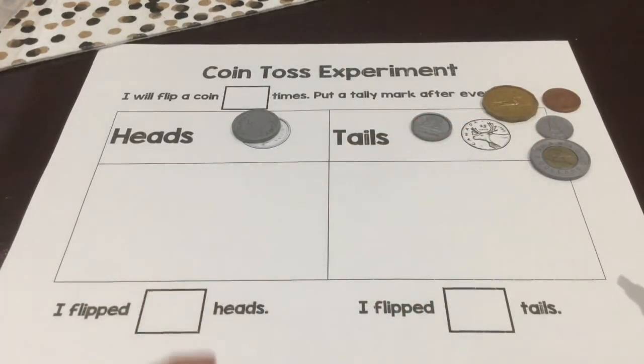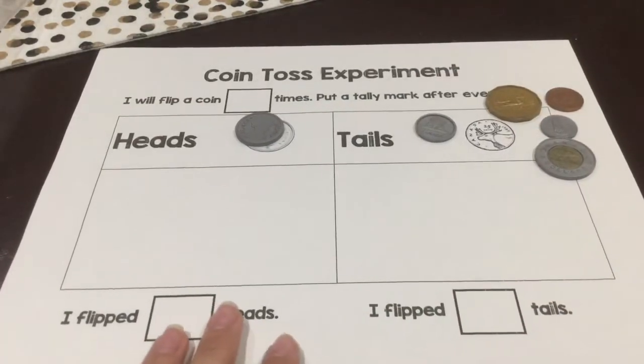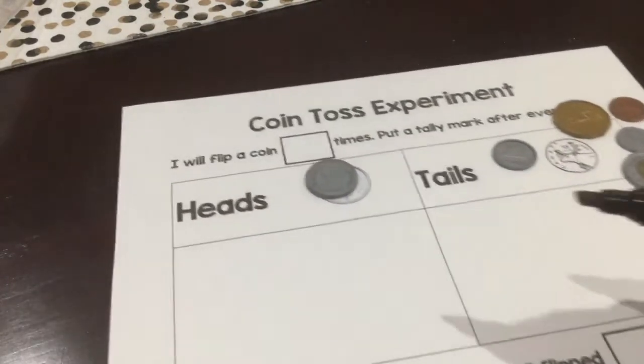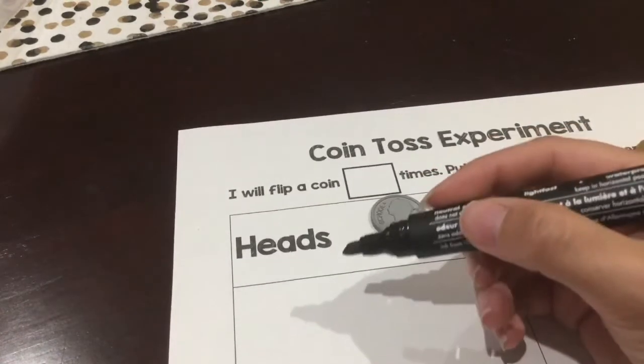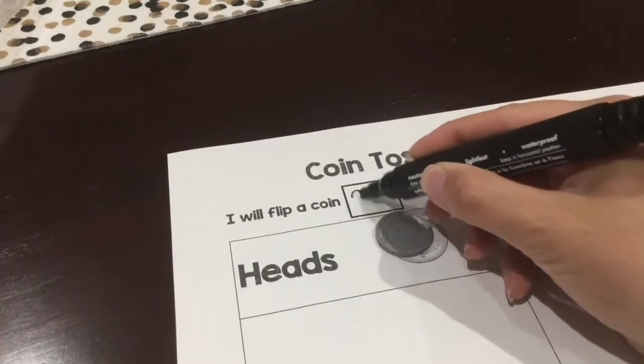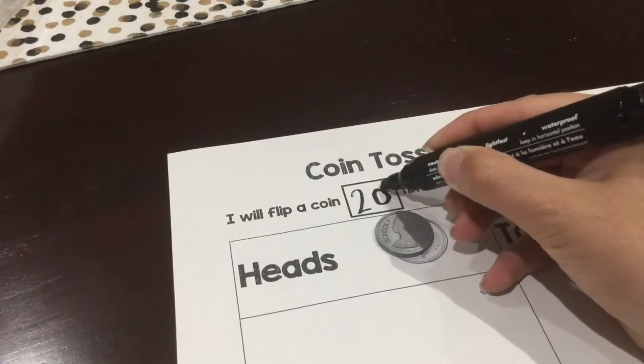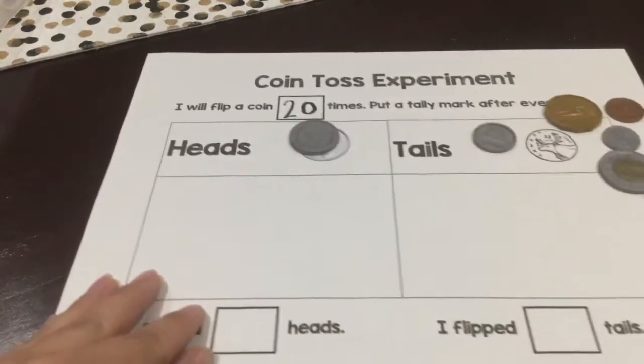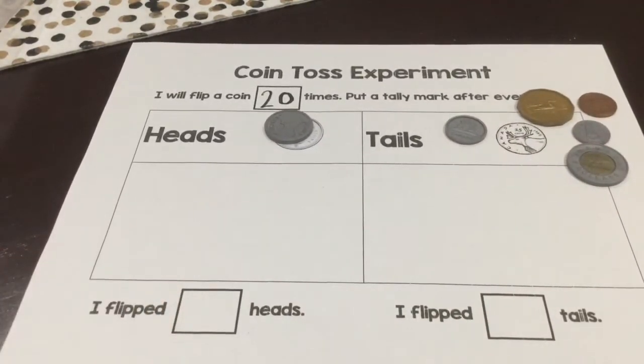And we're going to flip our coin, and we're going to choose how many times we want to flip it. Miss Preva's going to pick a nice big number because she really wants to practice her tally marks. So she's going to pick 20 times, and she's going to write it in the box. That's how many times she's going to flip her coin.